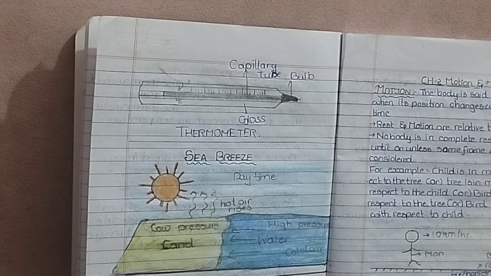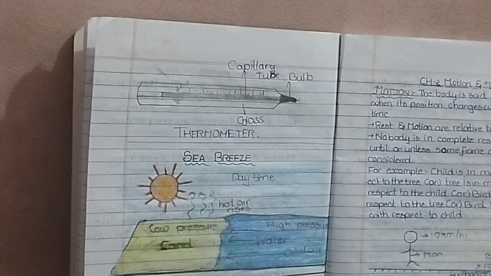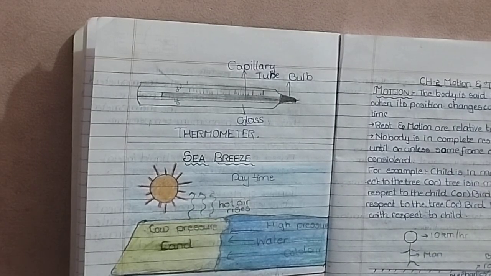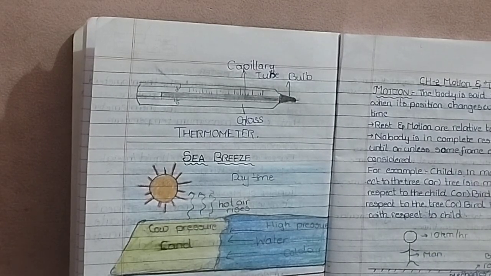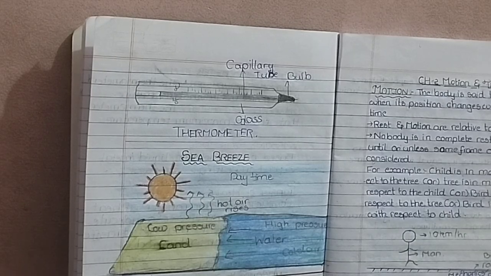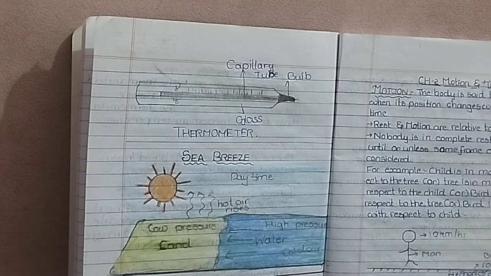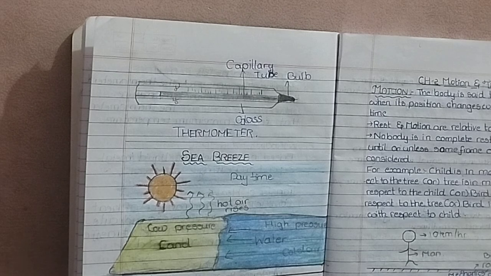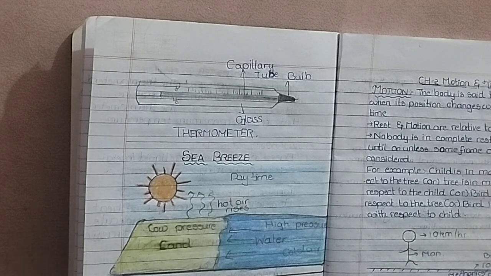We are also seeing the different types of thermometer. There are two types of thermometer, that is clinical thermometer and laboratory thermometer. The similarities are that both are used for measuring temperature, both use Celsius and Fahrenheit, both are made up of glass with a bulb at the end, and both use mercury.